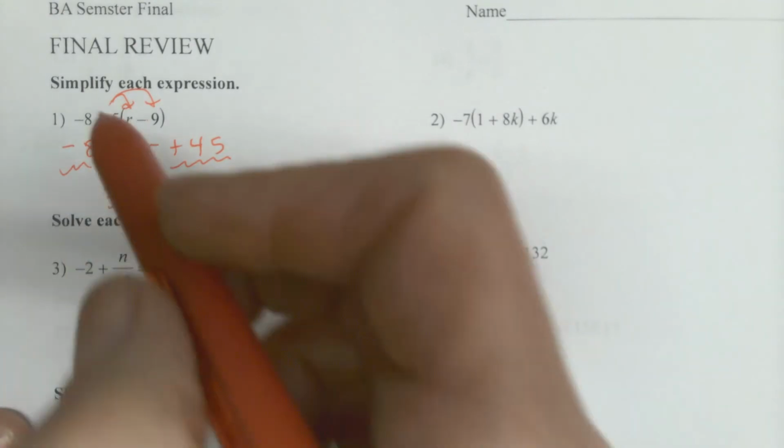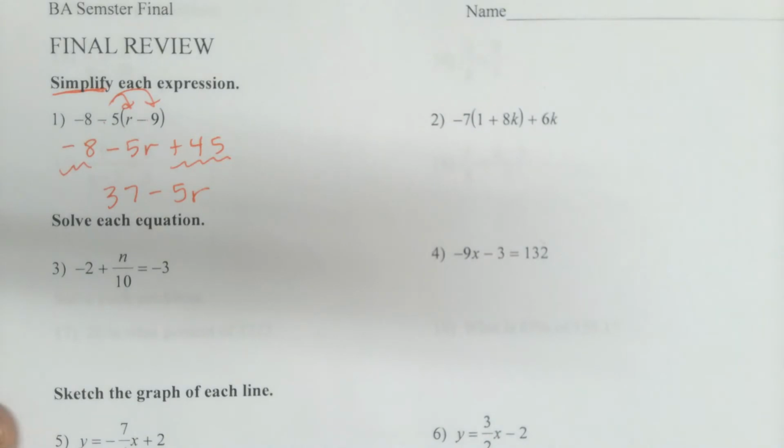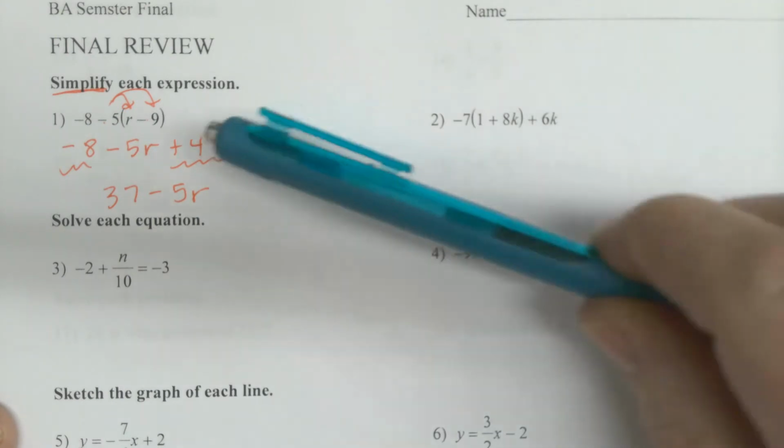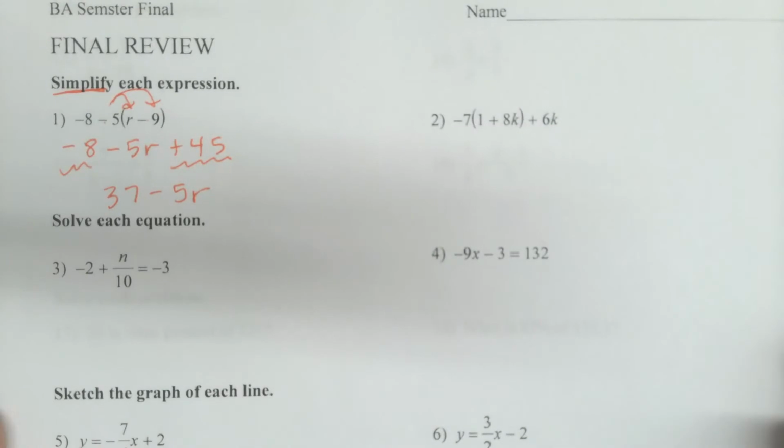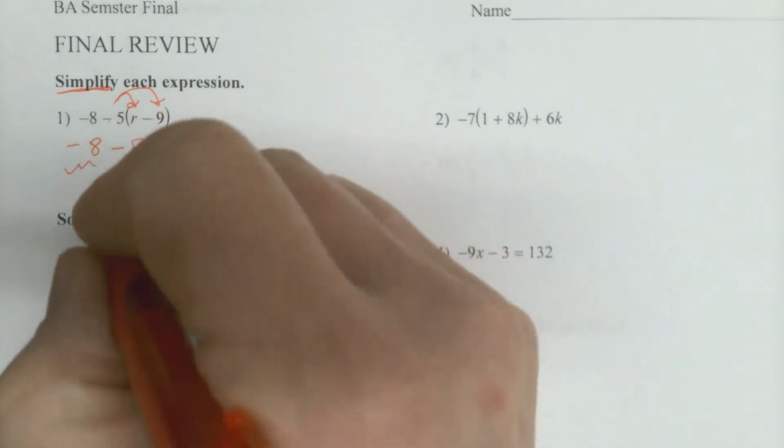When it asks you to simplify, you're not going to get an actual solution. That happens when it asks you to solve, as in problems 3 and 4. This is just simplify. Just like the 37. Yep, 37 minus 5r is the answer. That's your answer. Yeah, that is it. This is your final.